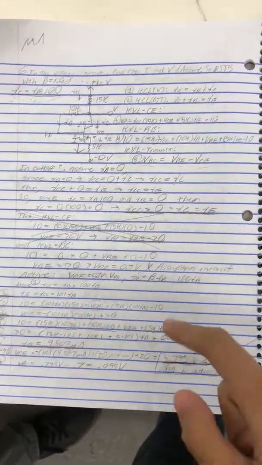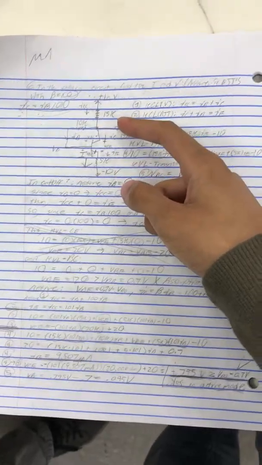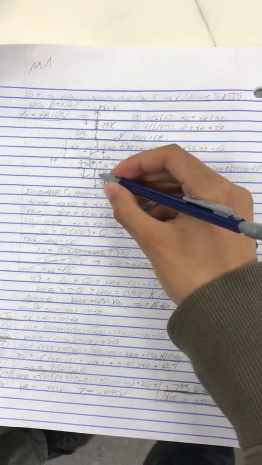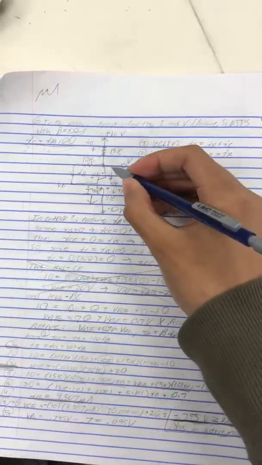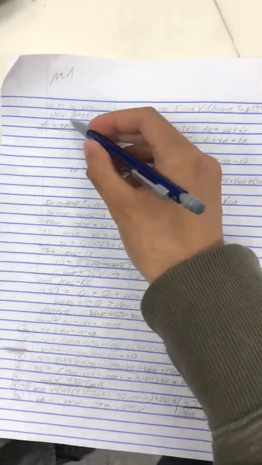Alright, in this circuit, we are given this circuit diagram of a few resistors and a BJT, and we are asked to find the value I, the current flowing through this resistor, and V, the voltage at this node. We are given that β, the amplification factor, is exactly 100.